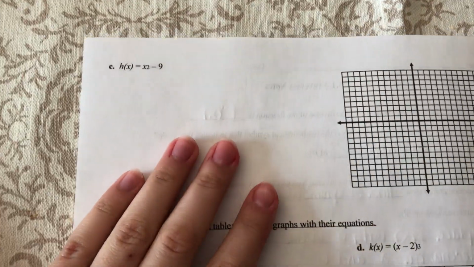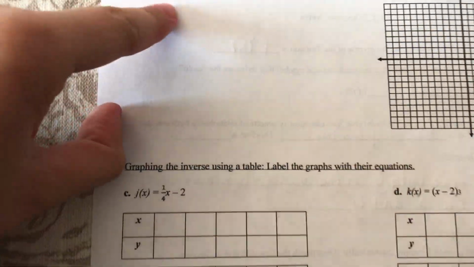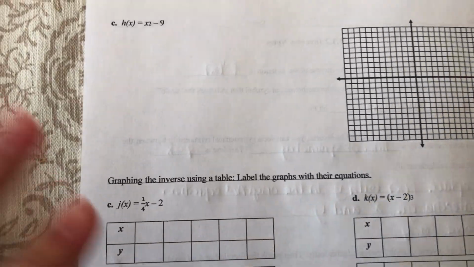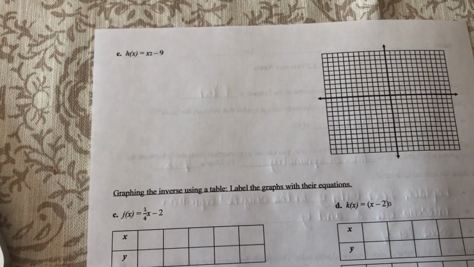We have one more to do. Guys, anytime you see like a mini number next to a variable, it's always an exponent. Remember, I have had trouble with formatting on my Word documents on my laptop. So this is x squared minus 9.